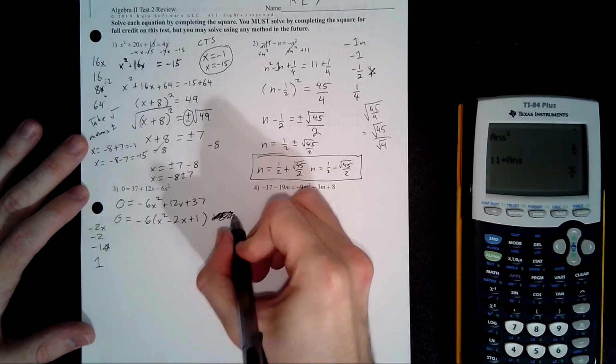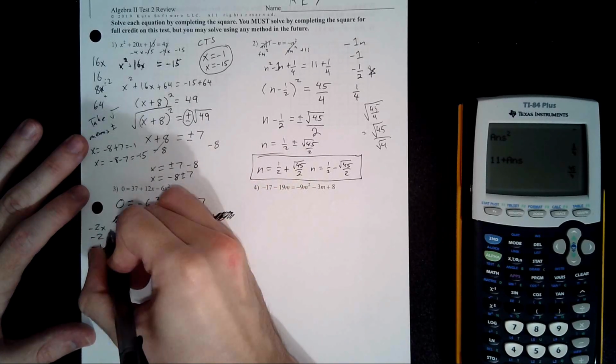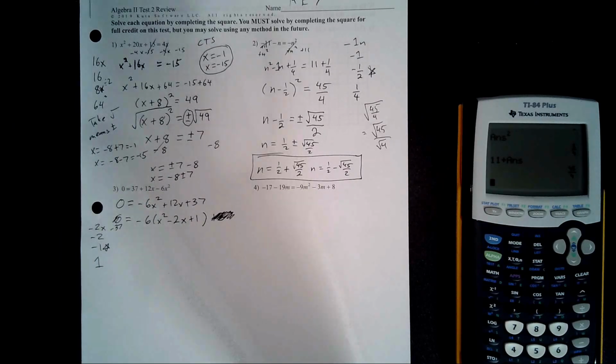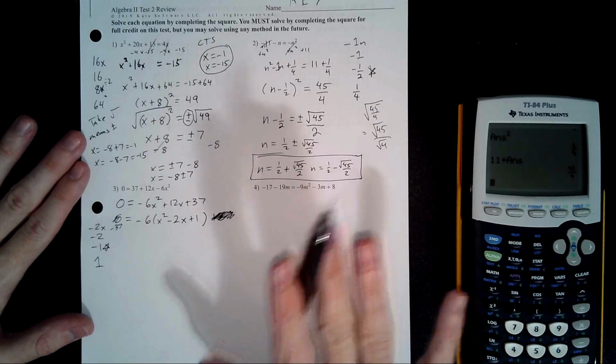Actually, I'm moving it now. I'm sorry, guys. This should have been over here. This should have been a negative 37. Okay. Should have subtracted it over. That's my fault. Anyways, back to where we were.